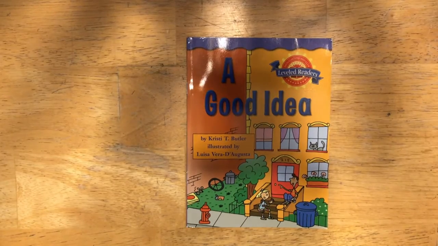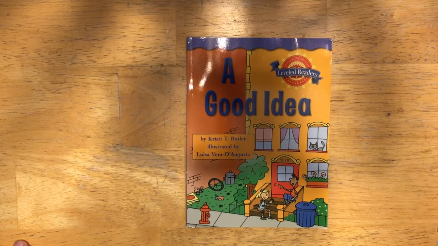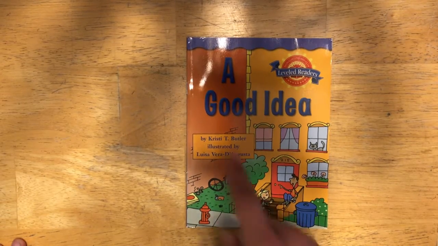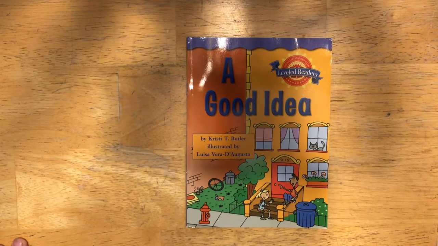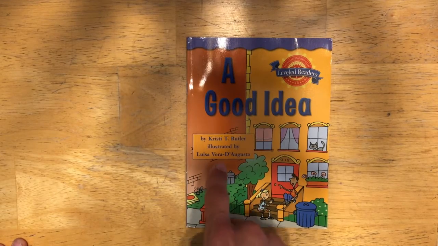All right, I'm going to read us one more story and then it's going to be your job to identify our problem and solution. I know you can all do it. All right, firsties, now it is your turn to identify the problem and solution in a news story. And the title of our news story is A Good Idea. The author of this story is Christy T. Butler, and the illustrator is Luisa Vera de Augusta.